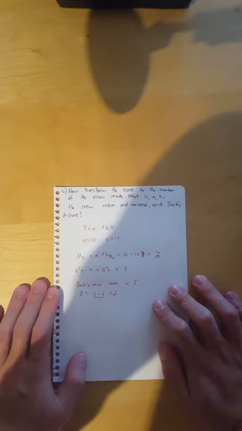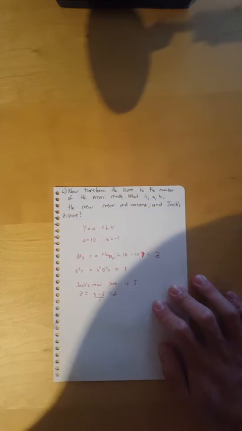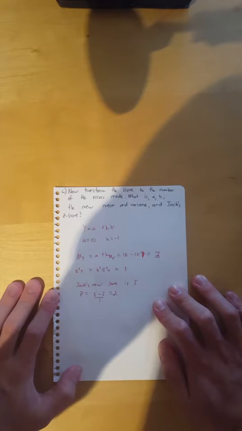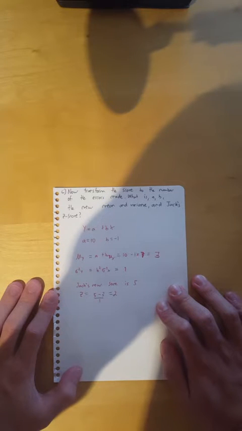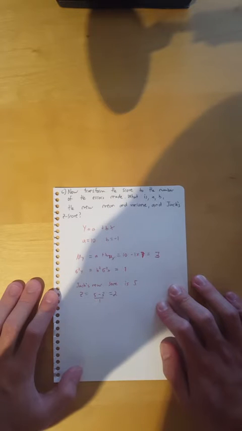So if we remember from the question, it was a 10 item test. So there was 10 questions and the scores were 5, 7, 7, 8, 8. So we want to find out the number of errors made. So the number of errors made will be 10, the total number of questions, minus the number of questions right. So if you had 7 questions right, that would be 3 errors made. So 10 minus 7 equals 3.